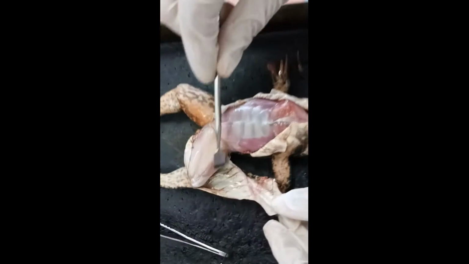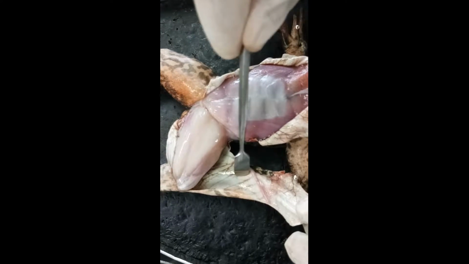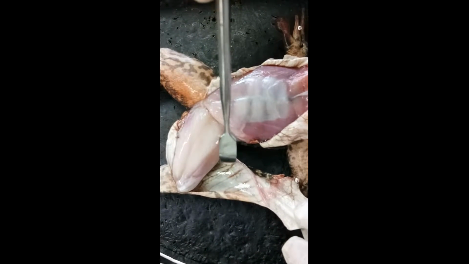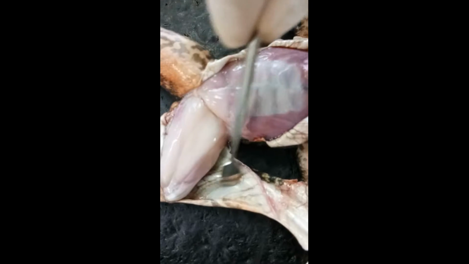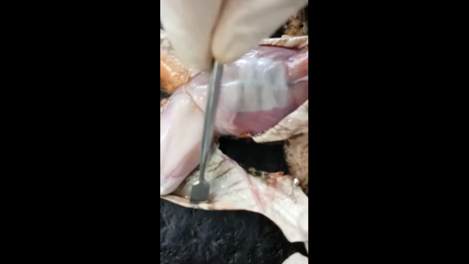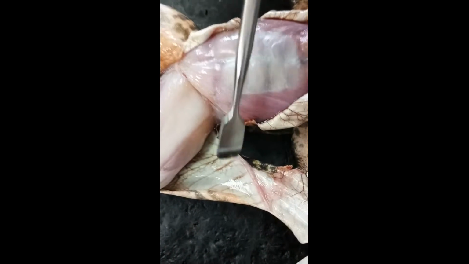The inner surface of the skin has numerous inconspicuous lines. These are small blood vessels, veins or arteries, in the skin.